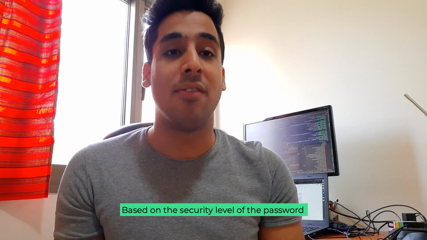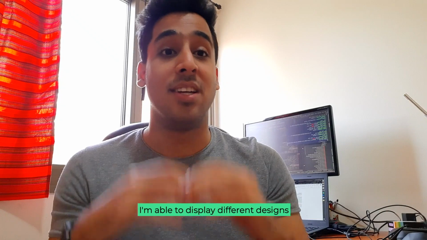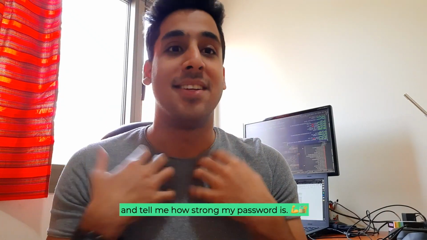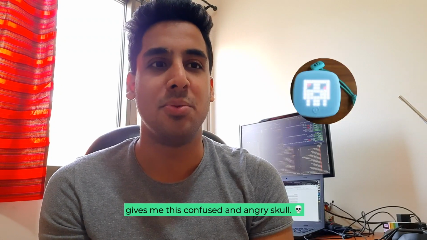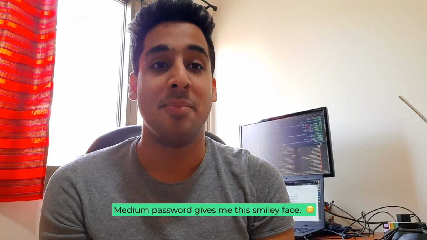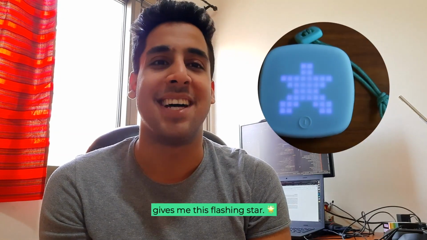Based on the security level of the password, I am able to display different designs on an imagi charm that tell me how strong my password is. For example, a weak password gives me this confused and angry skull. A medium password gives me this smiley face. And a strong password gives me this flashing star.